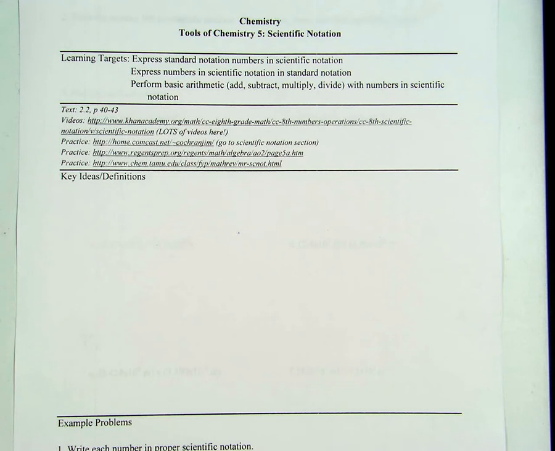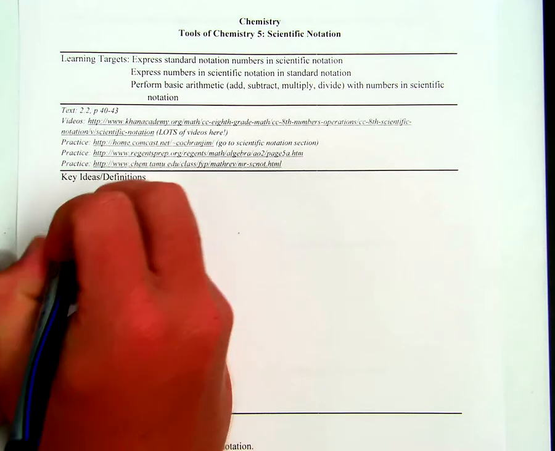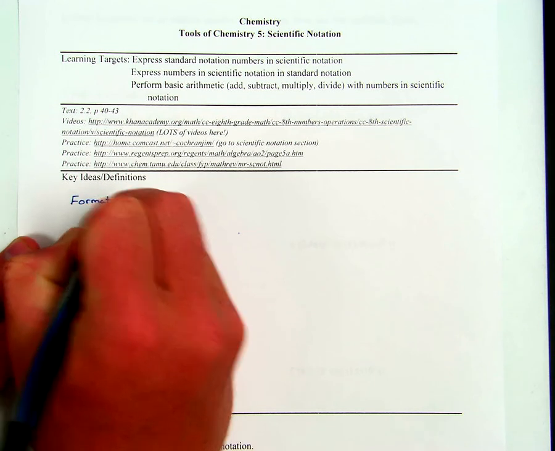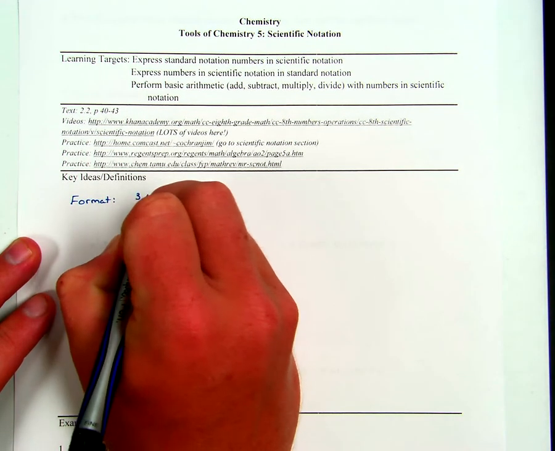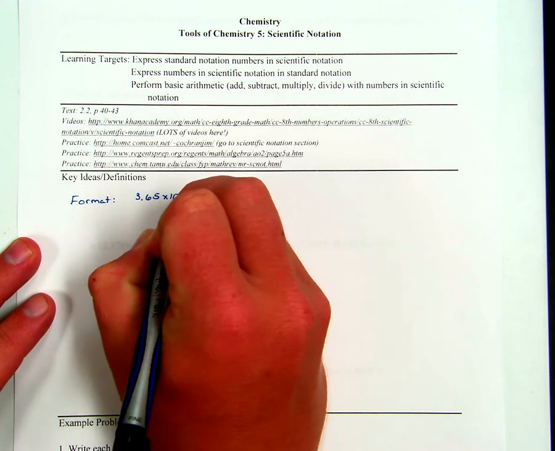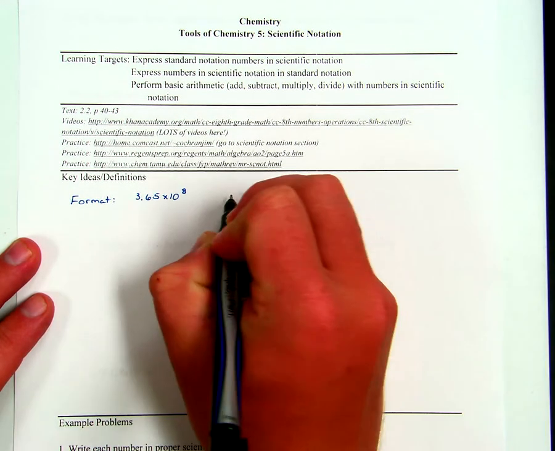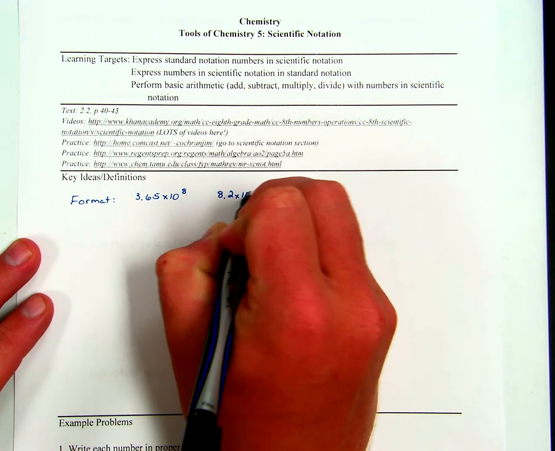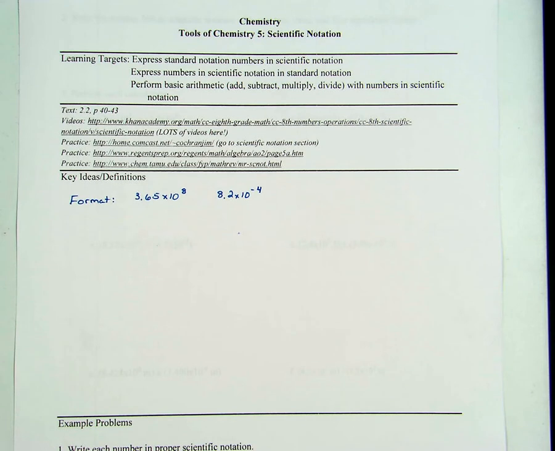Alright, so just some key ideas. First of all, what does scientific notation look like? Well, just a couple of examples here. Let's say I had 3.65 times 10 to the 8th. This would be an example of scientific notation. Or maybe it's 8.2 times 10 to the negative 4th. These would be examples of scientific notation.